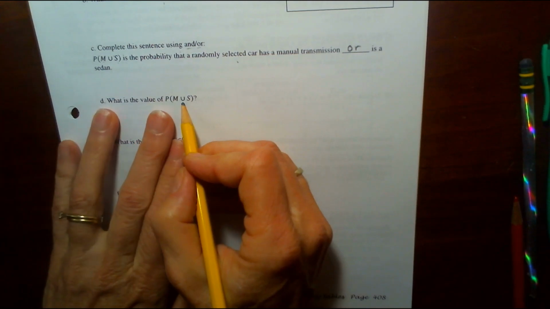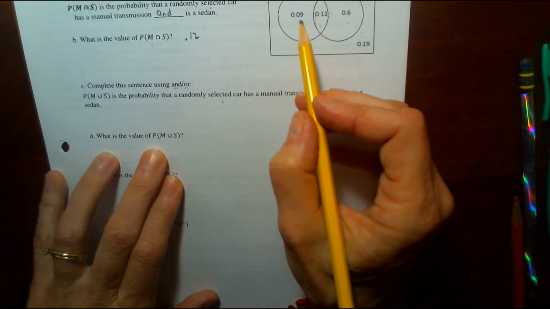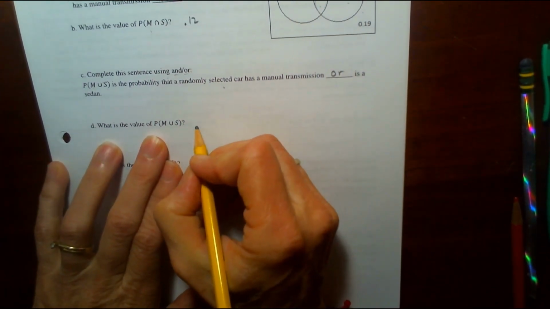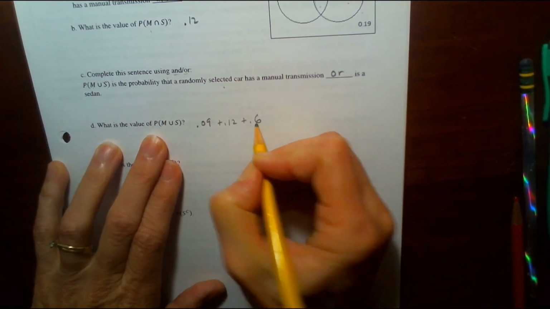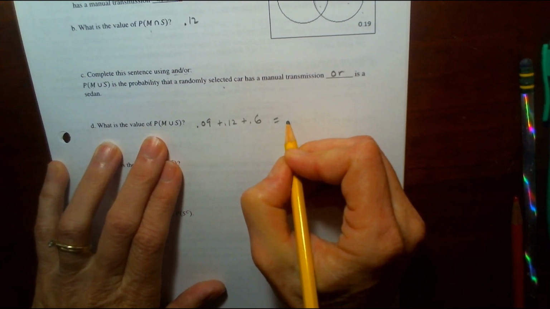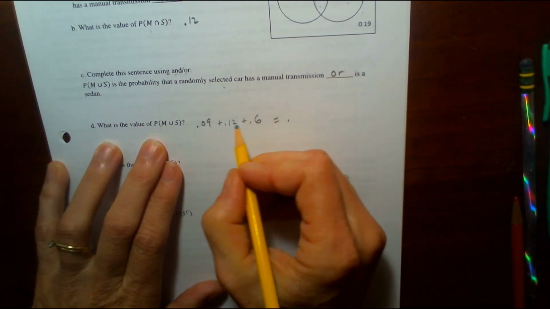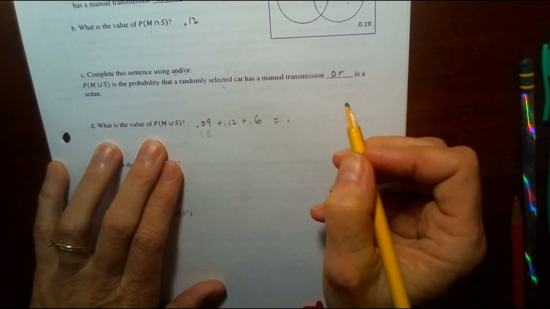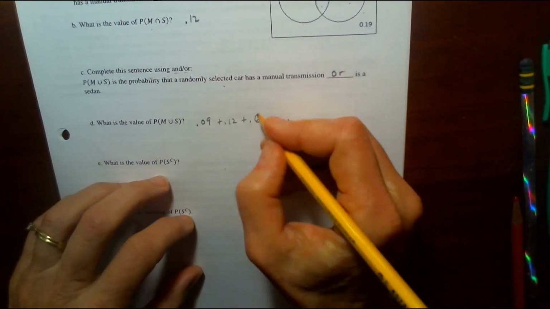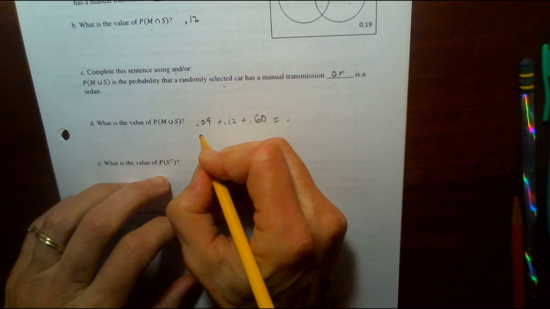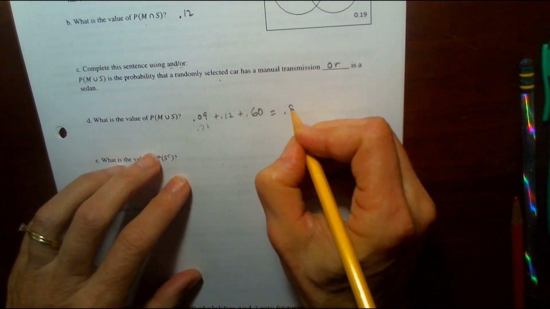And what's the probability of manual or sedan? Well, all you have to do is add those three numbers up. 0.09 plus 0.12 plus 0.6. That should be equal to 0.18. No, this is 0.72, sorry, because that should be 0.60 here. So that would be 0.81.